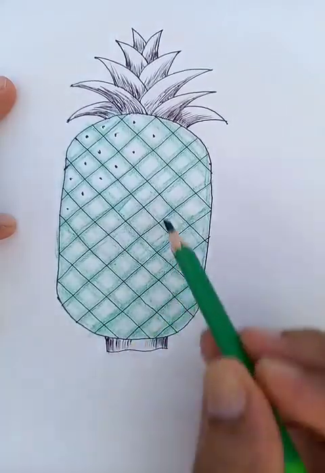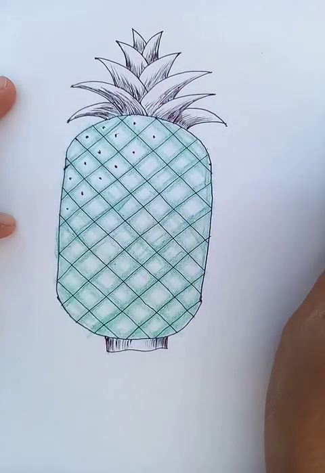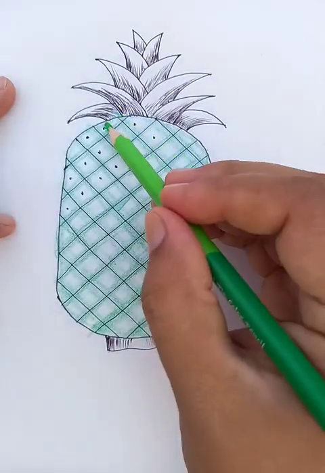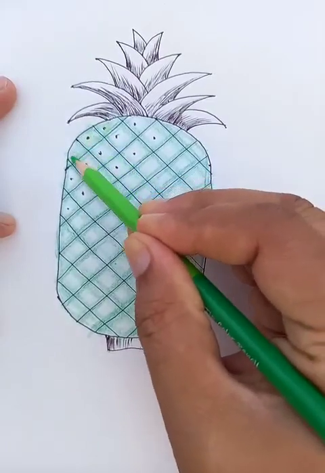In the middle of each square, we'll put the dot like this one. We're going to put this later.